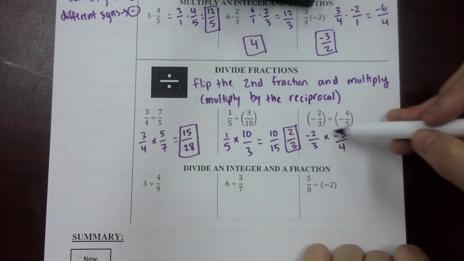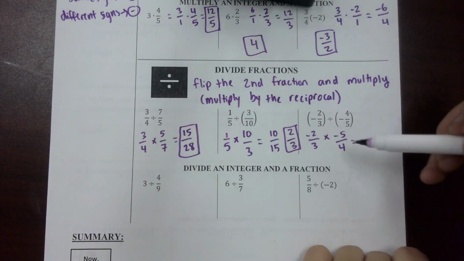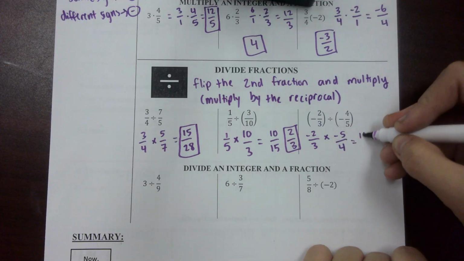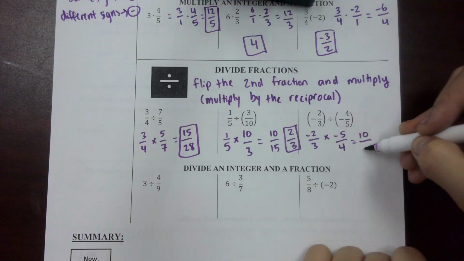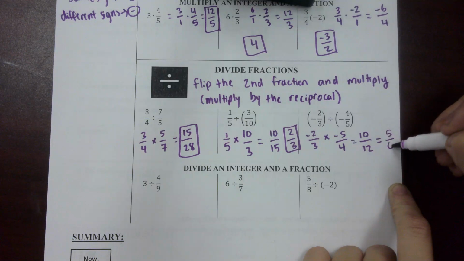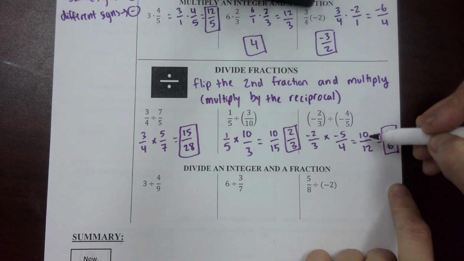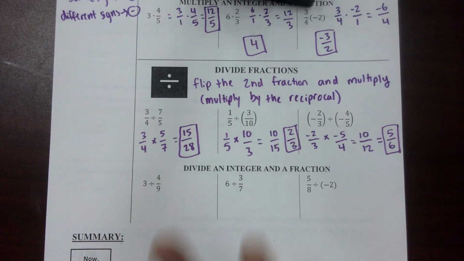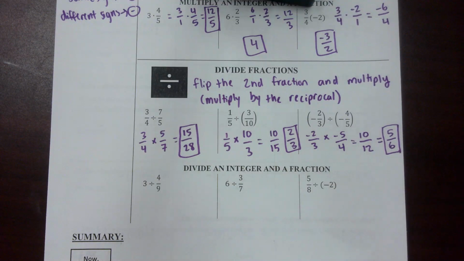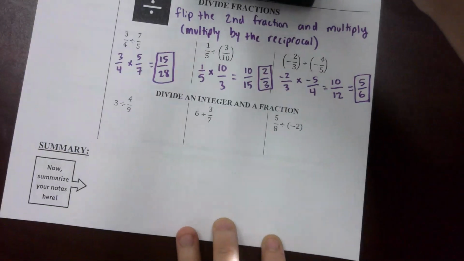So negative 2 times negative 5, well, 2 of the same sign is a positive. So negative times a negative gives you positive 10. And then 3 times 4 is 12. And then this simplifies to 5 over 6, because they're both divisible by 2. So this one looked confusing, but you just have to keep track of your signs. And then make sure you remember the rules for multiplying negative numbers. Okay, last section, and then we're done.